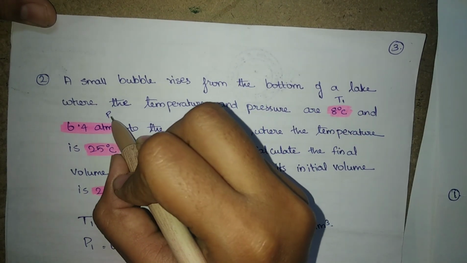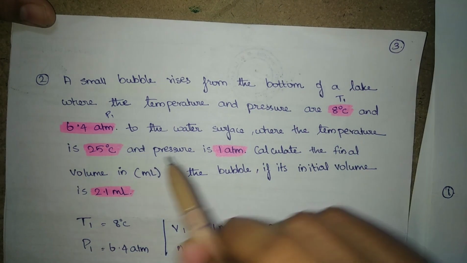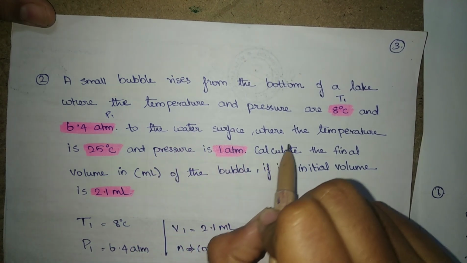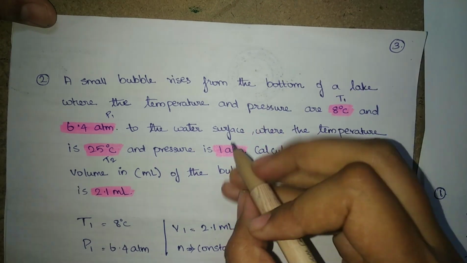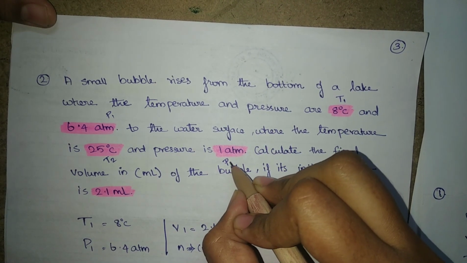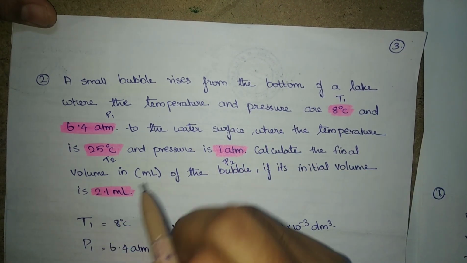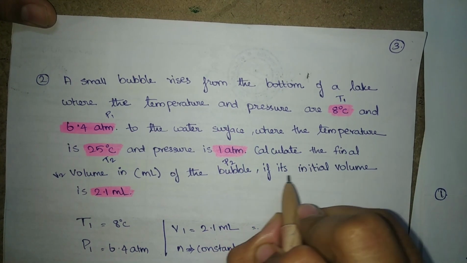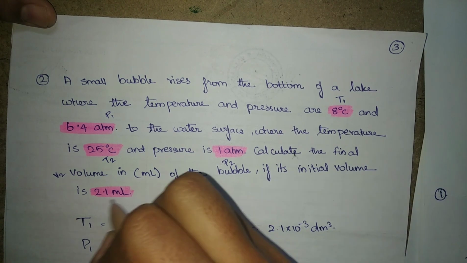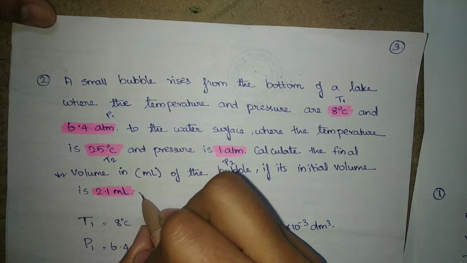T1 is 8 degrees Celsius, P1 is 6.4 atmosphere, to the water surface where the temperature is 25 degrees Celsius. Here T2 is 25 degrees Celsius and P2 is 1 atmosphere. Calculate the final volume, that is V2 we have to find out, of the bubble, if its initial volume is 2.1 ml. V1 is given.